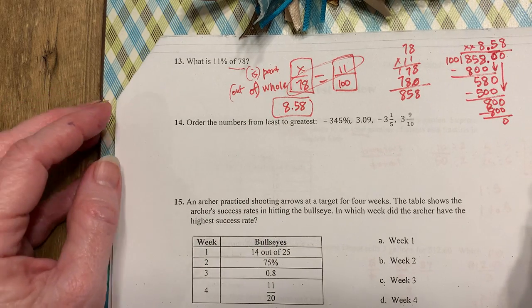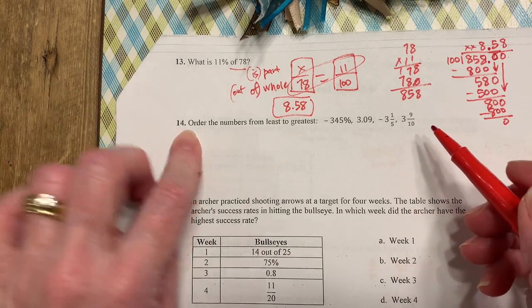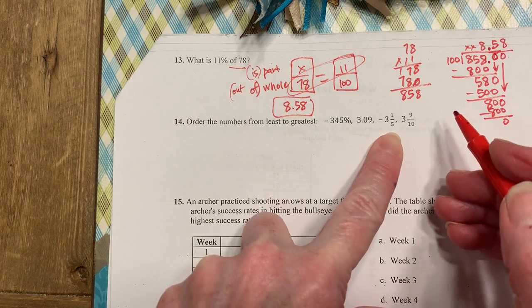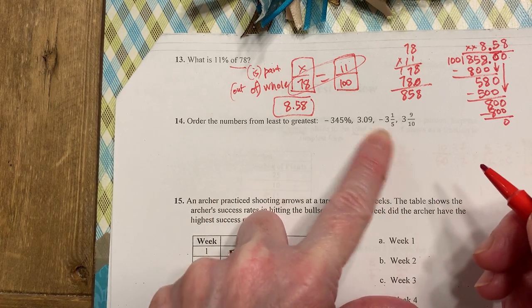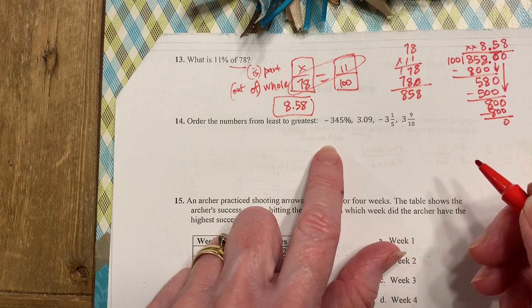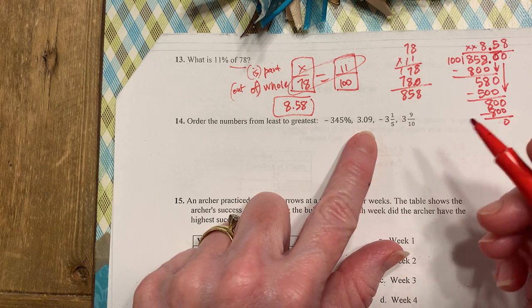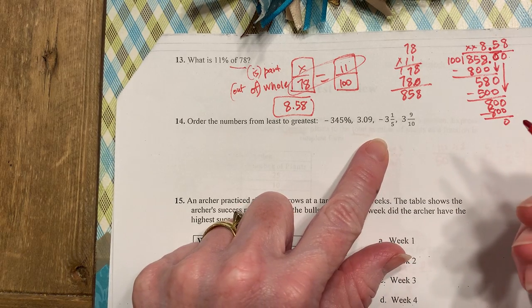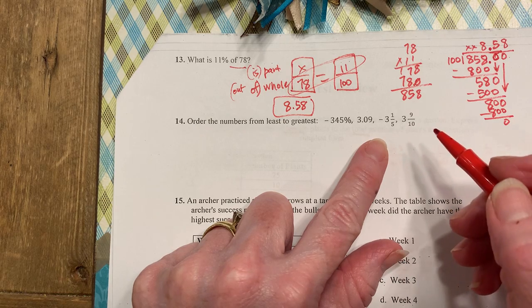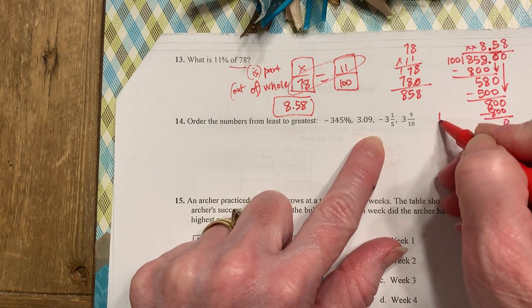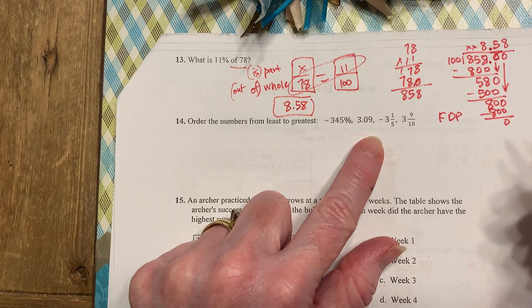On 14, it says order the numbers from least to greatest. All right, so I've got a percent, a decimal, and a fraction. Before I can put these in order, they need to all be the same thing. So either all percents or all decimals, all fractions, but I have to get a common denominator, so I'm probably not going to do that. So this is FDP, right? I want them all to be the same thing.